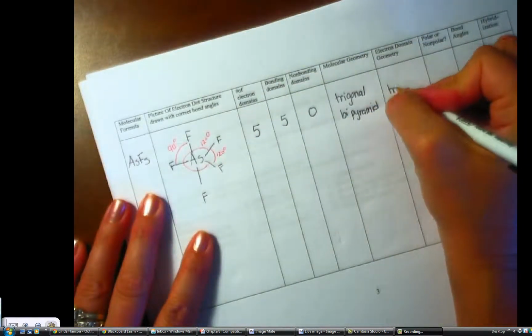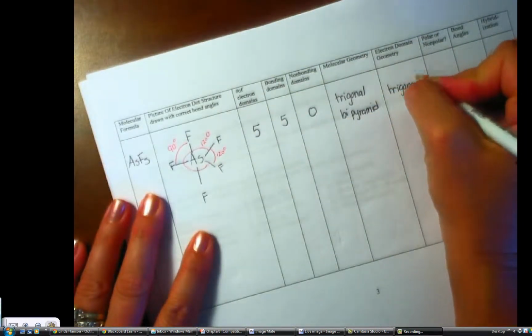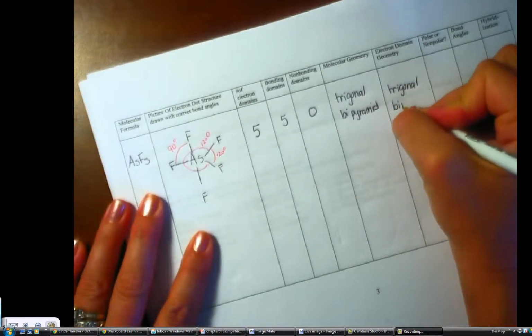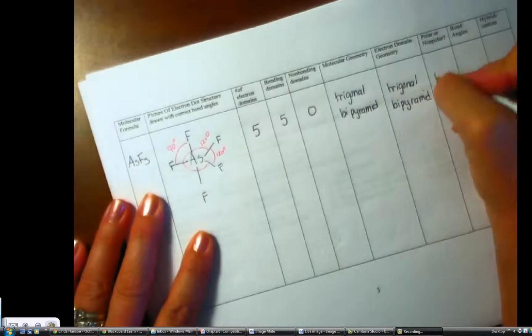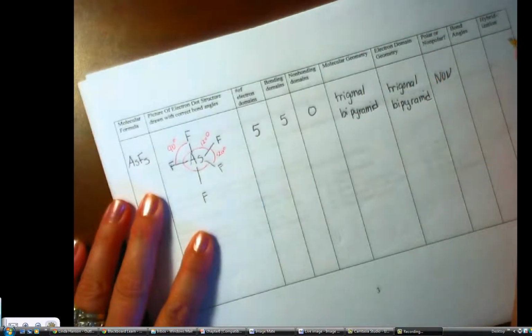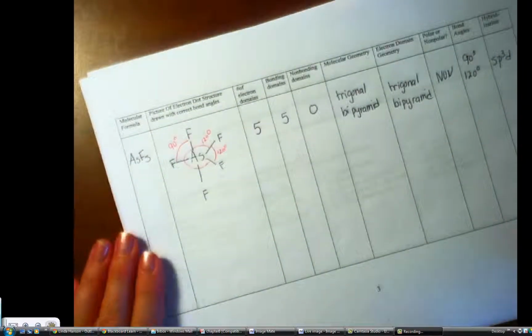Electron domain geometry is the same because all of the atoms are bonded back to the central, no lone electrons. This is a nonpolar molecule, completely symmetrical. 2 different bond angles we have drawn in, 90 and 120, and an sp3d1 hybridization.